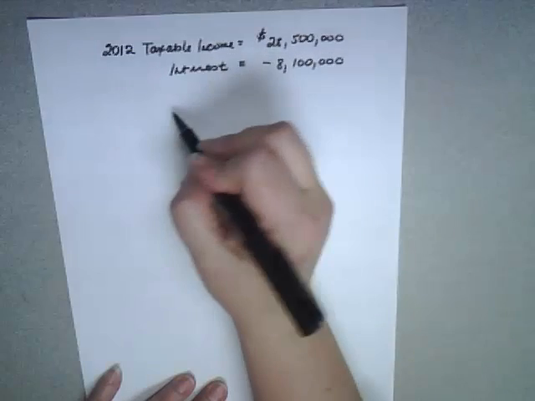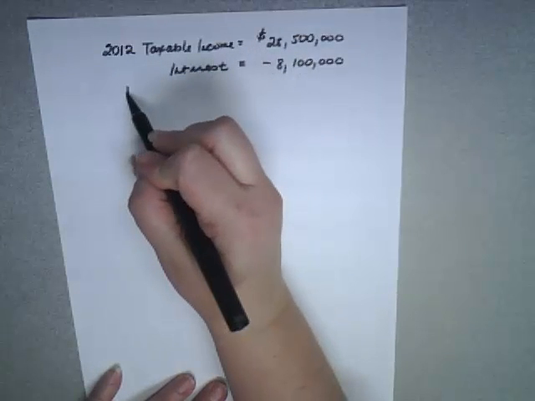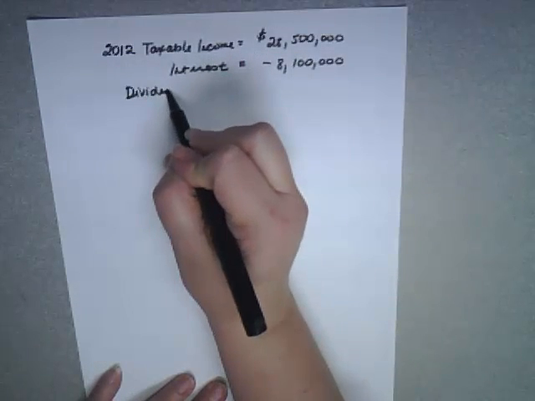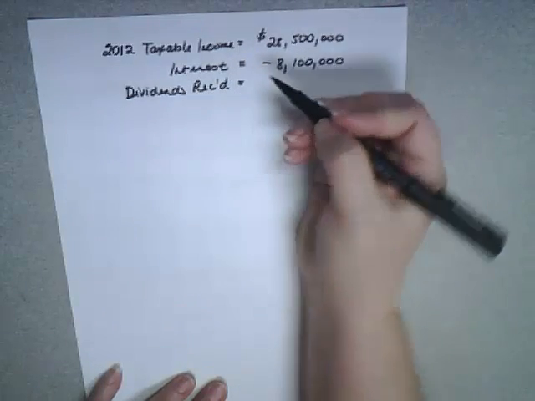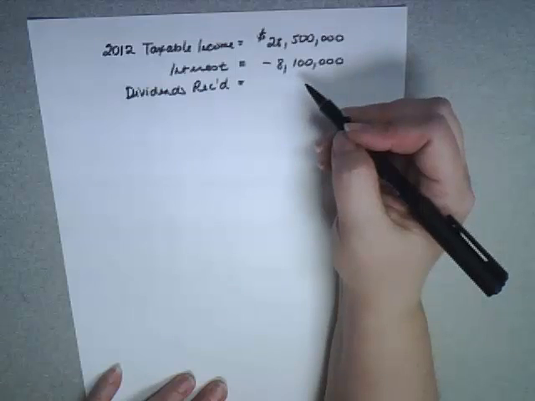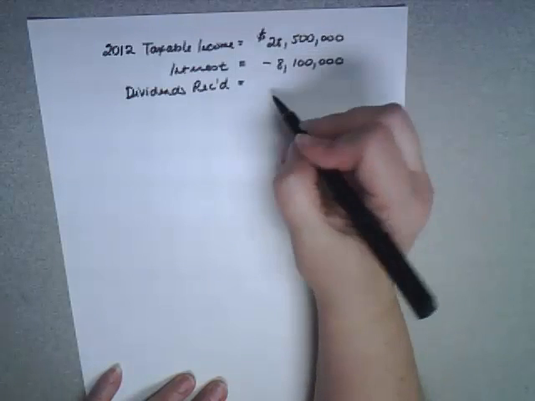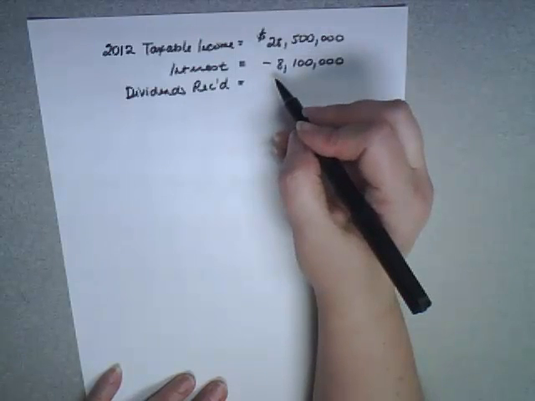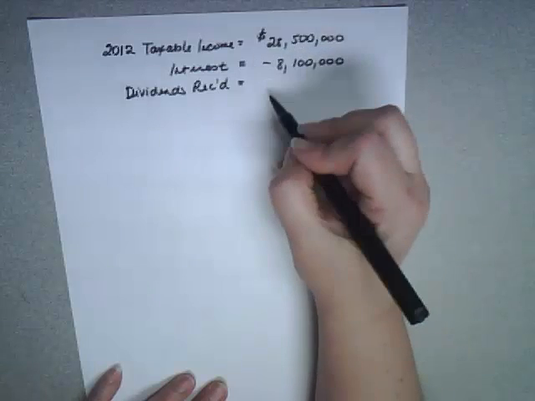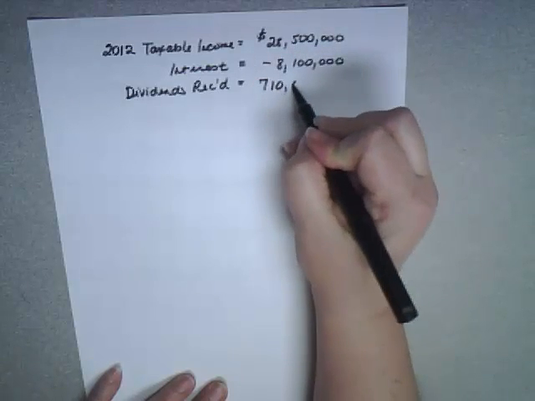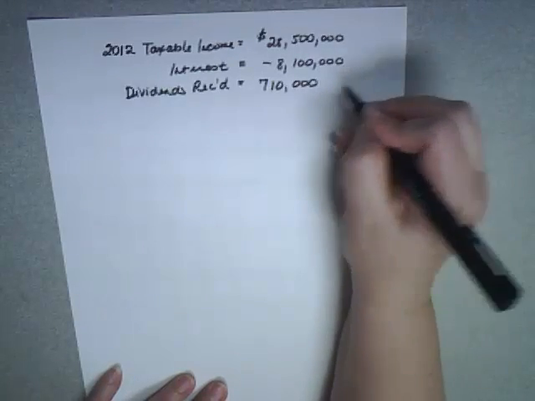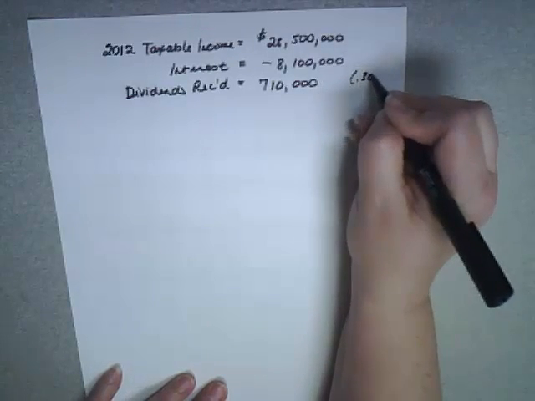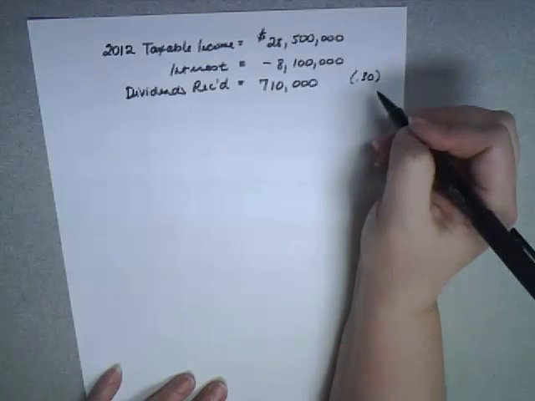We also know that we received dividends from a company, and basically what that means is one company owns stock in another company, and we're going to pay 30% on those dividends, okay? So we know that as a function of tax law. So $710,000, okay, and then I'm just making a note here that we've got to deal with that 30%.